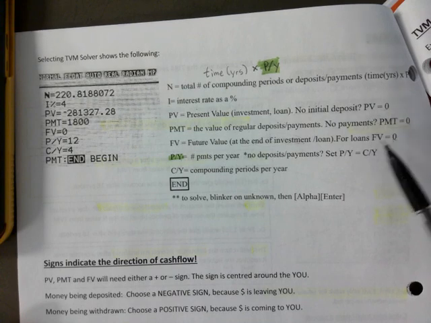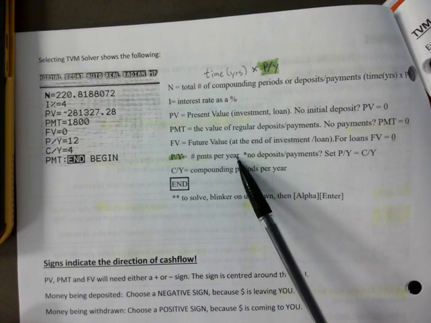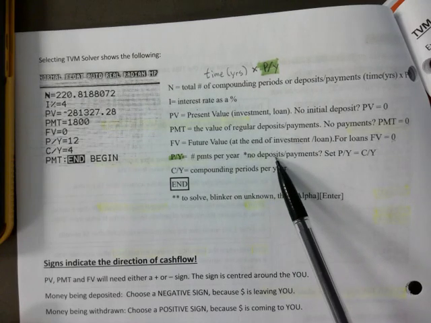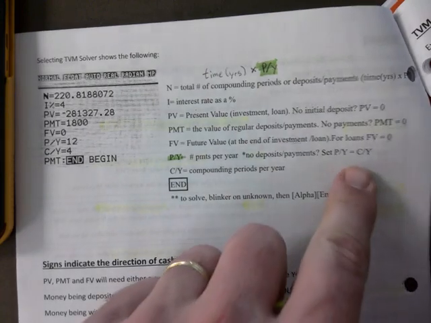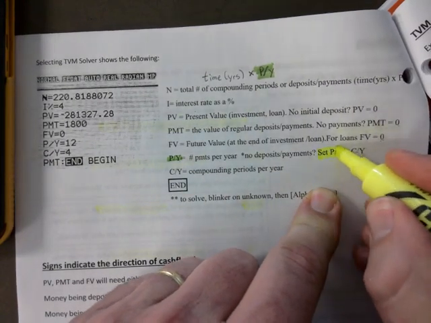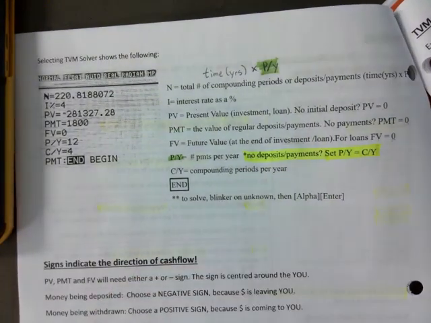So there it is. PY is payments per year. If there are no deposits or payments, set PY equal to CY. No payments or deposits, set PY equal to CY. That's very important. I would use a different color, okay?